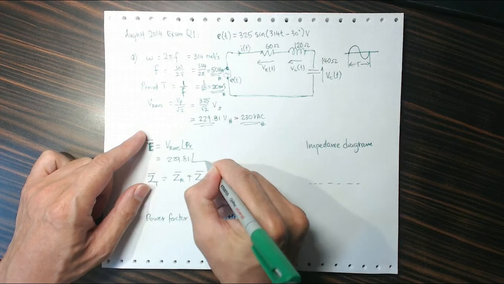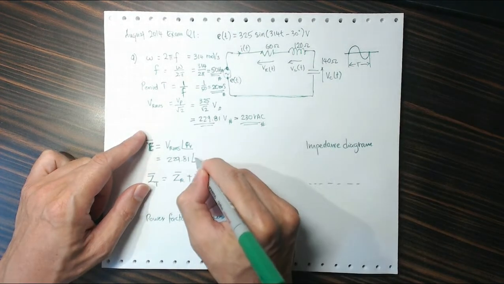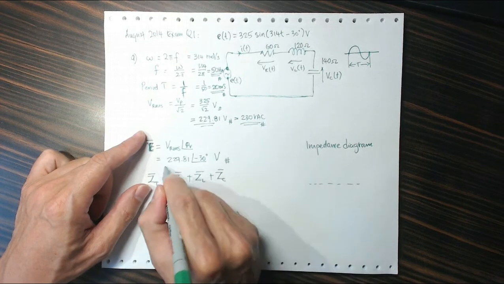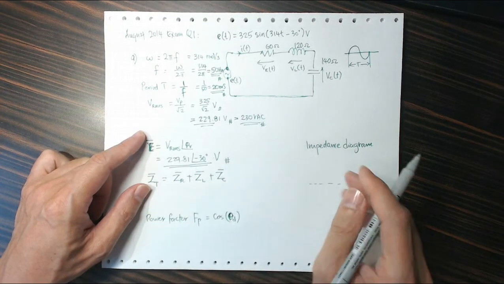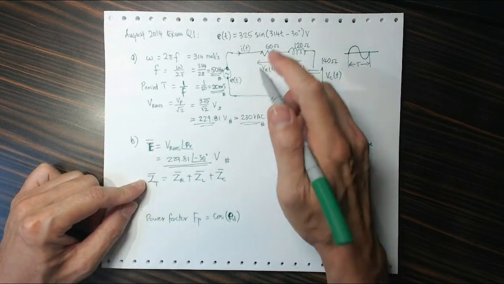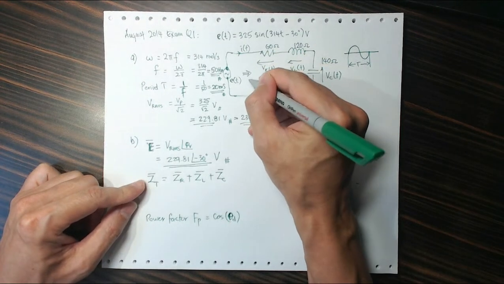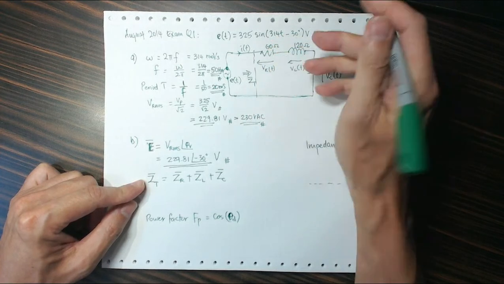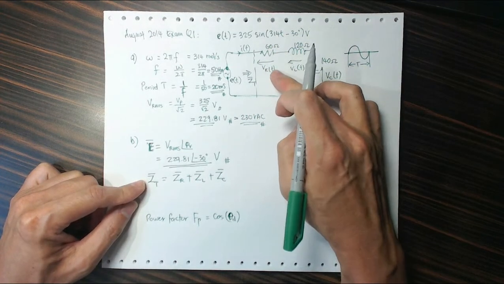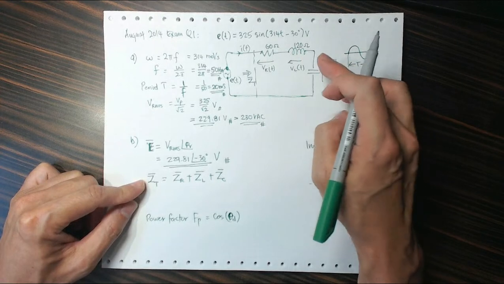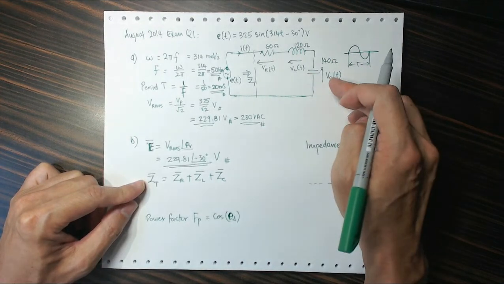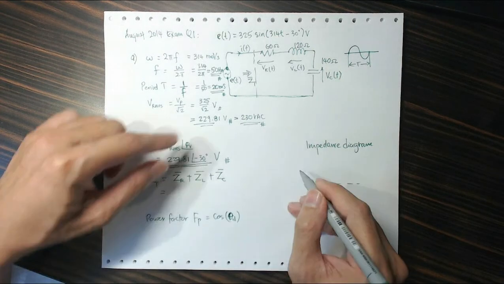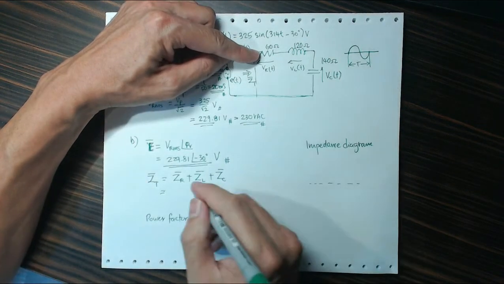229.81 at the angle of minus 30 degrees volt. So that's the input voltage in phasor form. Now for the impedance, all I want to do is look at the whole circuit impedance ZT here, from this point onwards. So I will have the impedance due to the resistance, the inductance, and the capacitor. So what I can do is write straight in polar form.